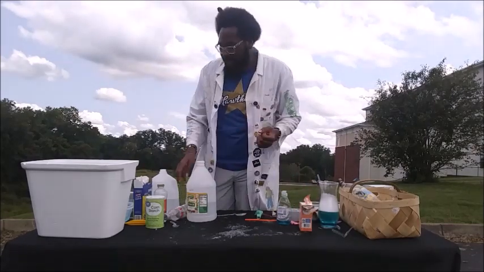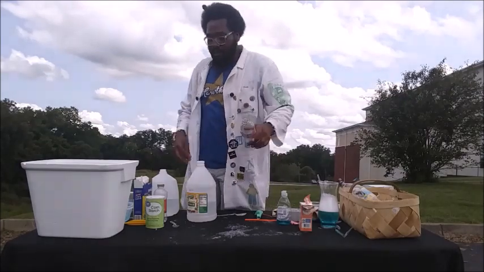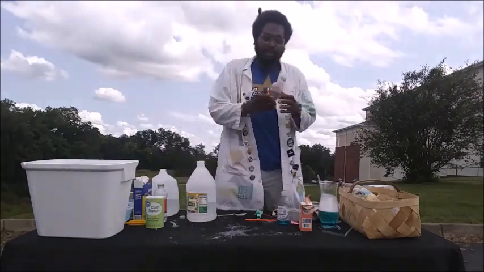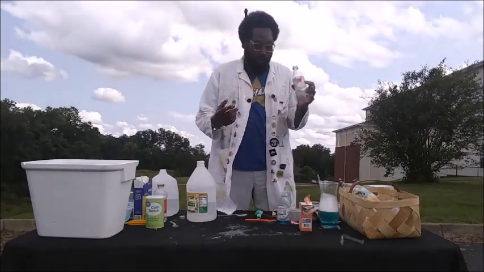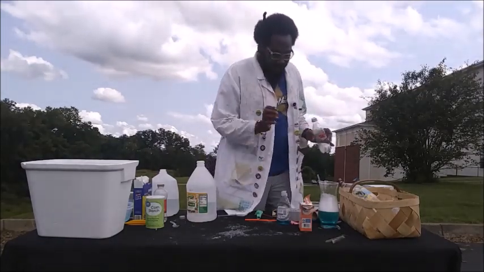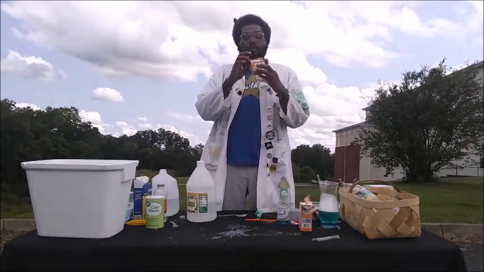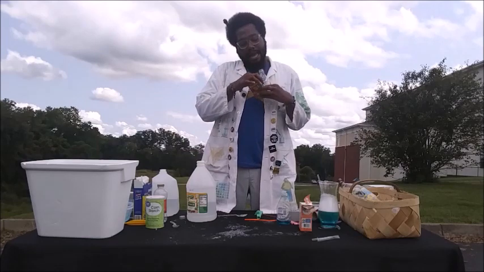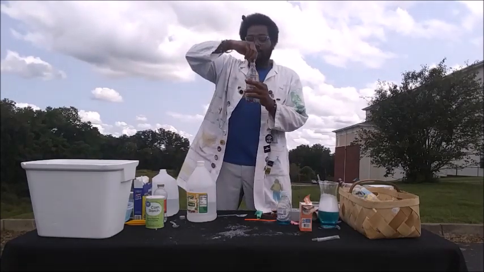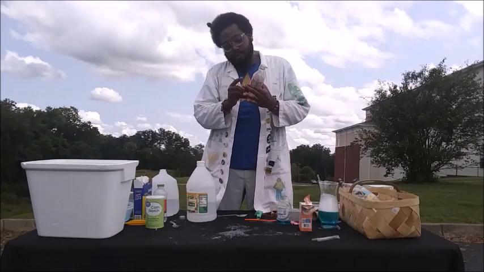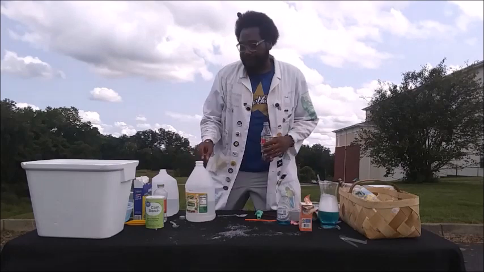Next, let's go ahead and take our container that we're going to use, whether it's a 2-liter or an 8-ounce or a 12-ounce or a 16-ounce as I have, or a 22-ounce or whatever size container you can find. Then we're going to add food coloring. Your choice of food coloring, I'll add red. Take some food coloring, drip, drip, drip. Close that up. Then we add our vinegar.